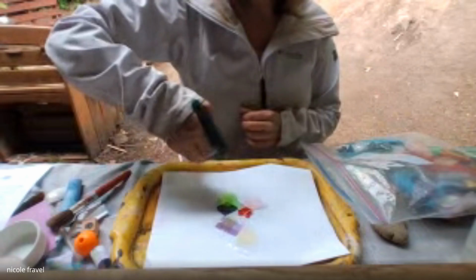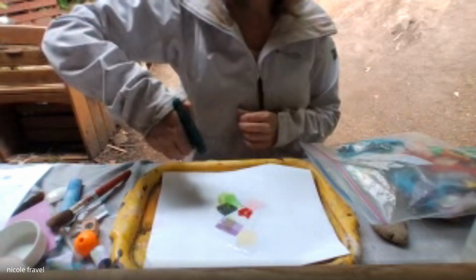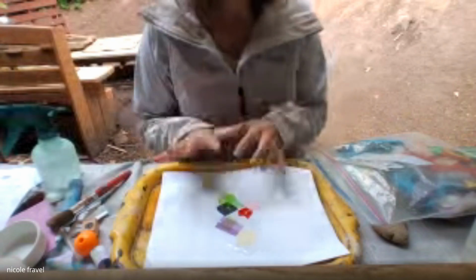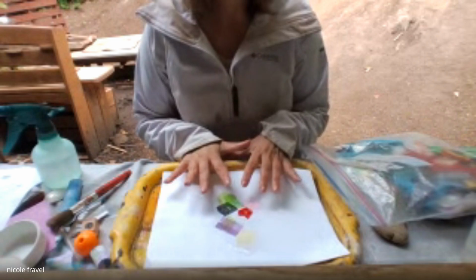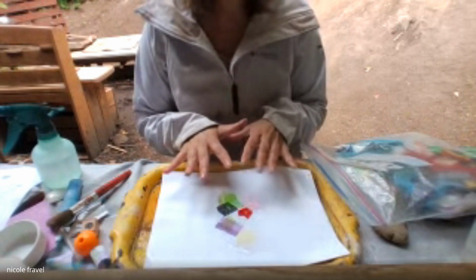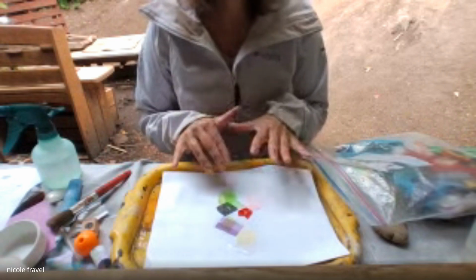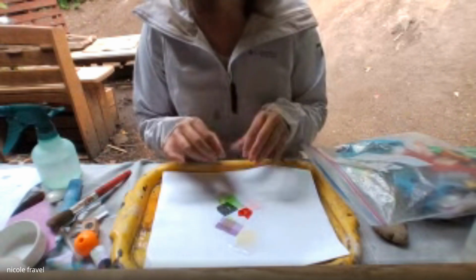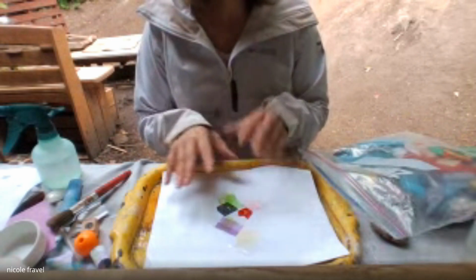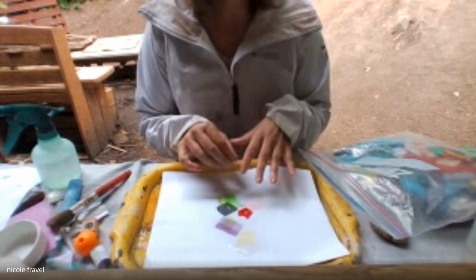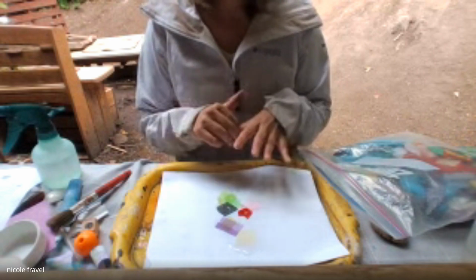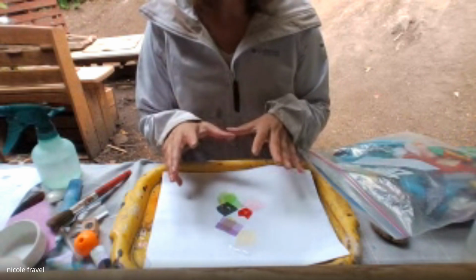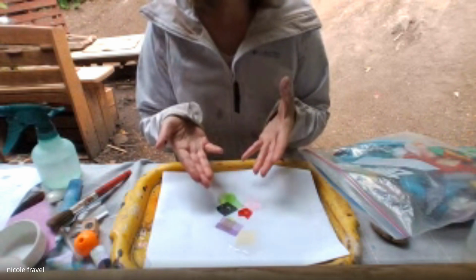Once you have it completely squirted with water, you're going to want to put this outside in the sun. And hopefully, you've bought the cheap tissue paper that fades. And so, as the tissue paper sits in the sun, the colors from the tissue paper are going to sink into the paper, and then you will be able to remove the tissue paper and the colors will be left behind.